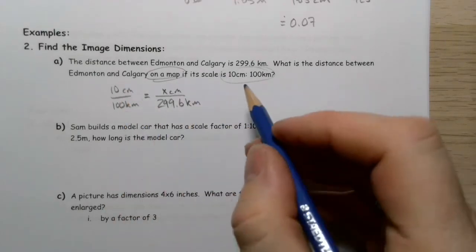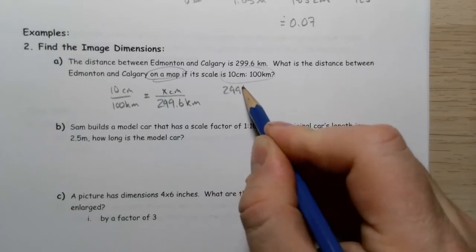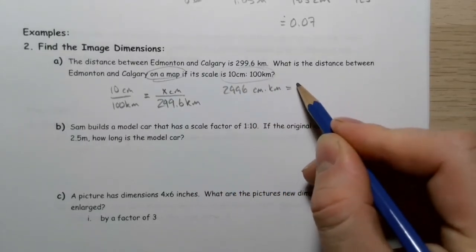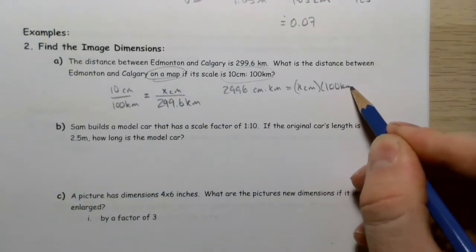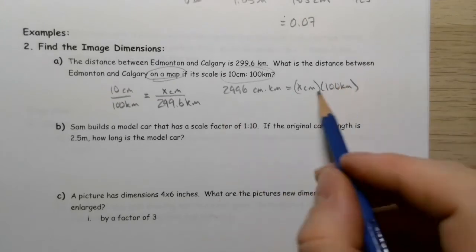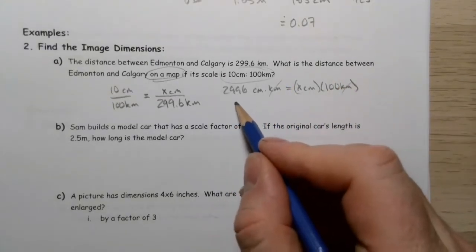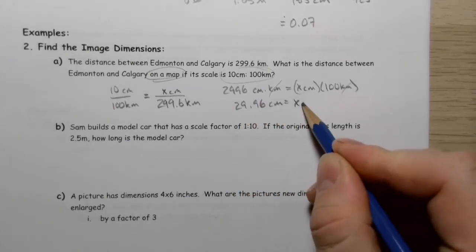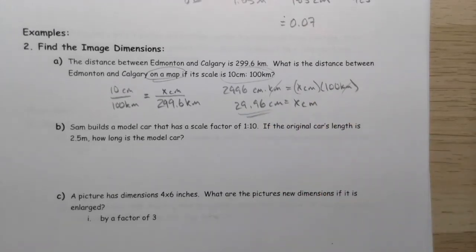Now I'm going to cross multiply, and when I multiply these together, it's going to be 2,996 centimeters times kilometers. It's going to equal X centimeters times 100 kilometers. Then I'm going to divide by that 100 kilometers. It's going to cancel with the kilometers, and when you divide that by 100, you'll get 29.96 centimeters is equal to X centimeters. So there it is. Edmonton and Calgary would be 29.96 centimeters apart on the map.